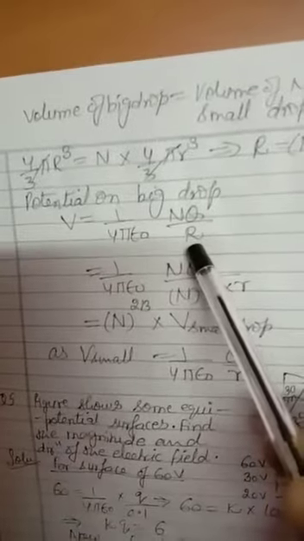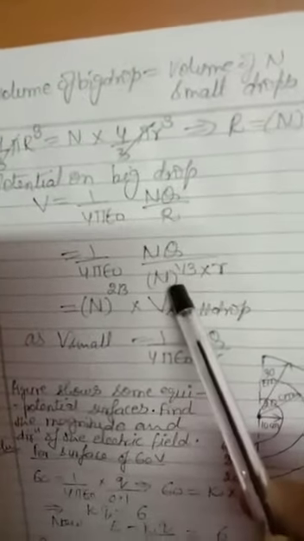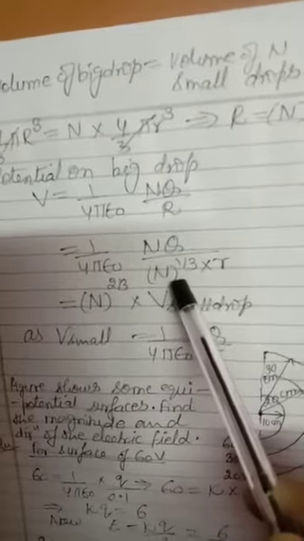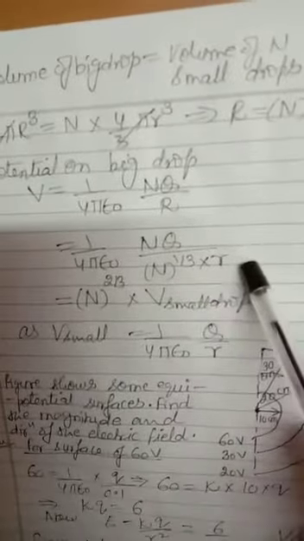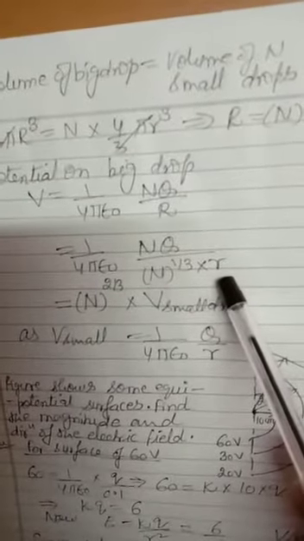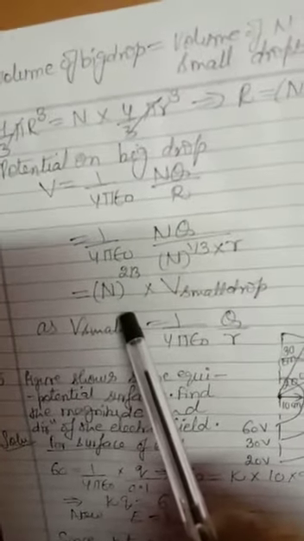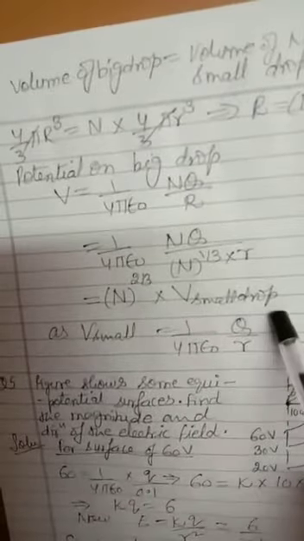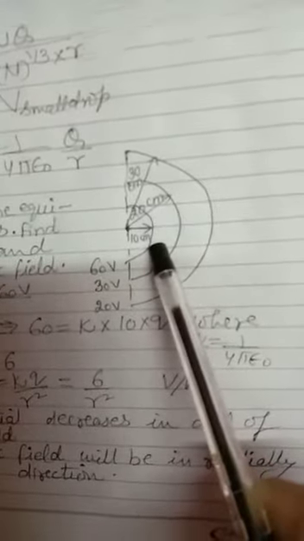Now the potential of the bigger drop, by the general formula, is 1/(4πε₀) × total charge upon radius. The total charge is nQ and the radius is capital R. Now substitute the value of R in terms of small r. We get n^(2/3) × 1/(4πε₀) × Q/r. This value, 1/(4πε₀) × Q/r, is the potential of a small drop. So the overall potential of the big drop is n^(2/3) times the potential of each small drop.